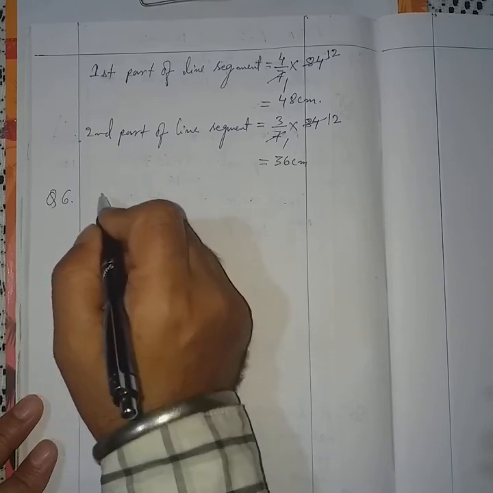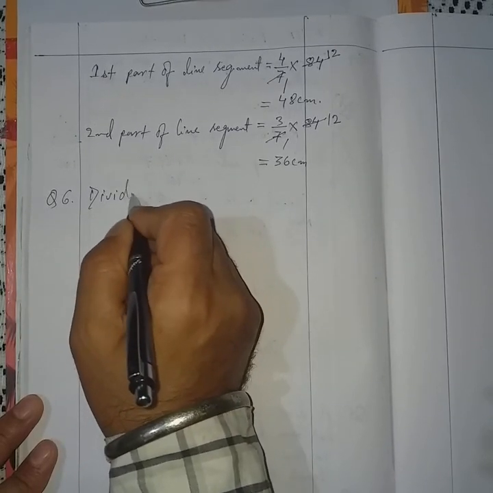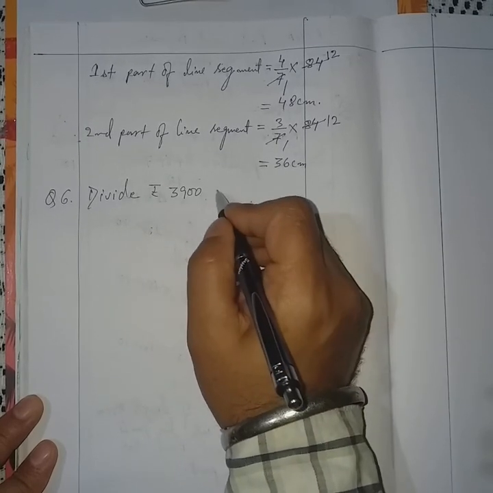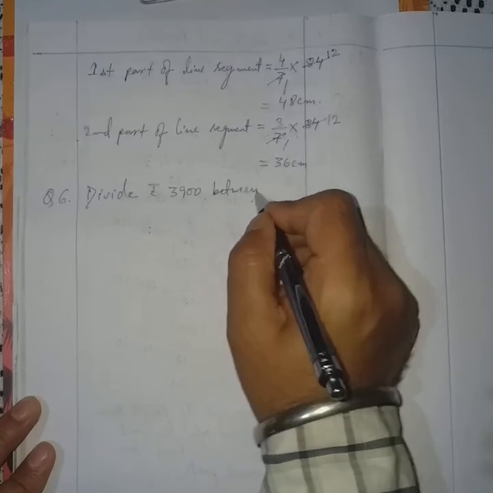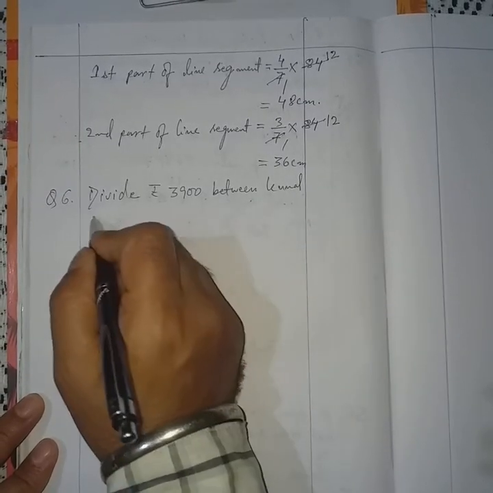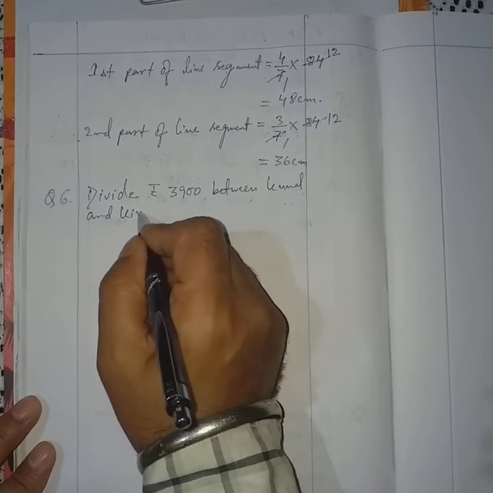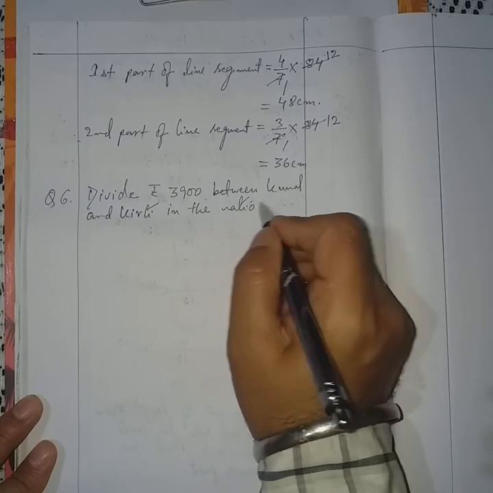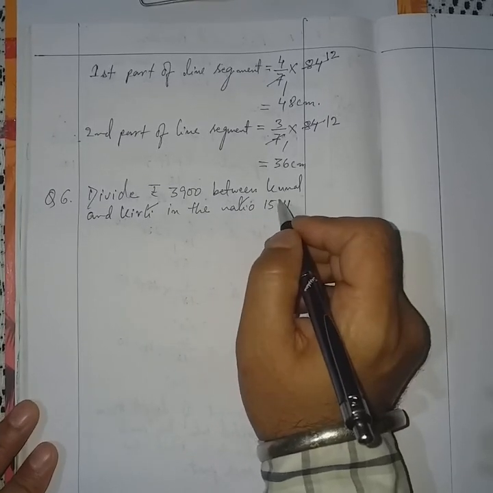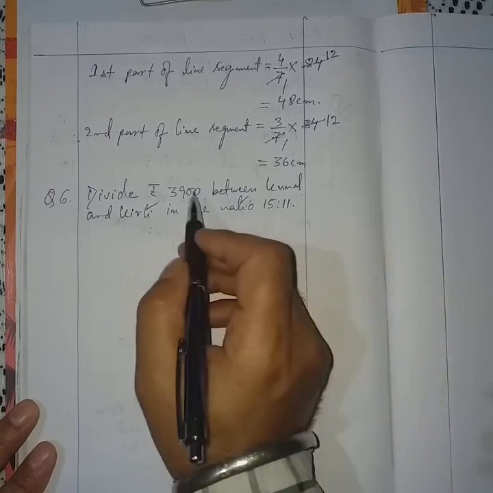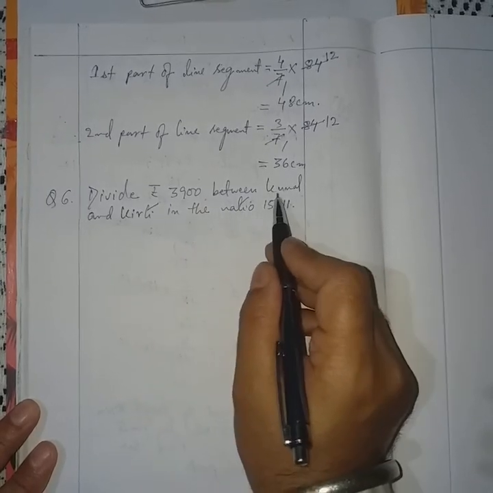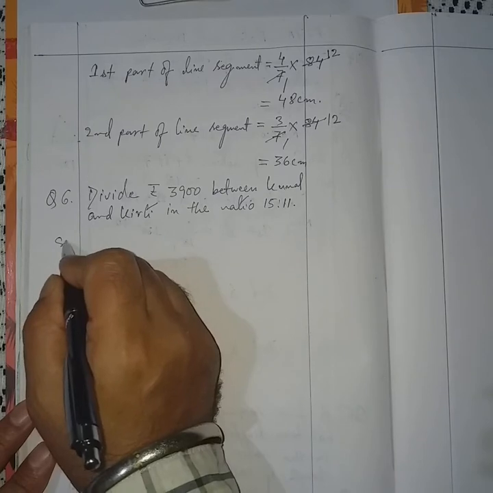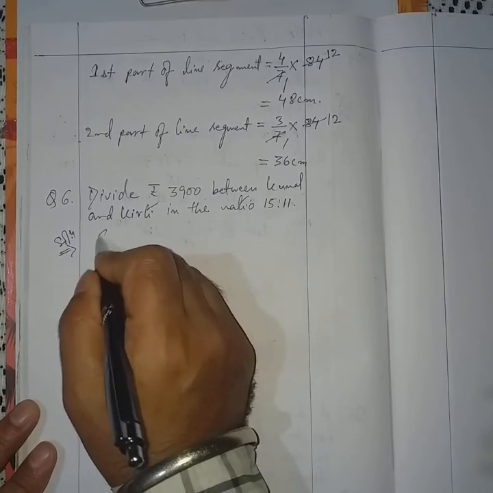Question number 6. Here we have to divide rupees 3900 between Kunal and Kirti in the ratio 15:11. Okay, so this is the amount that we have to divide between Kunal and Kirti in the ratio 15:11. So first, what to write? The given in the question.